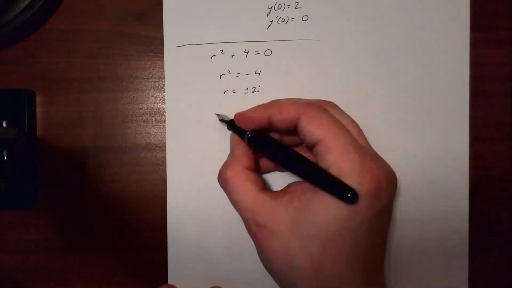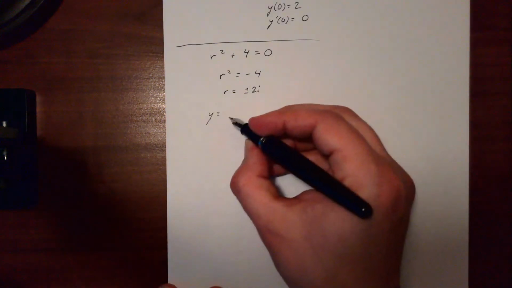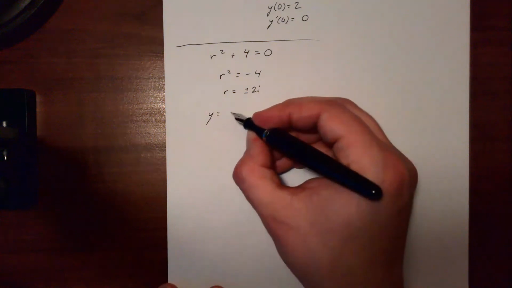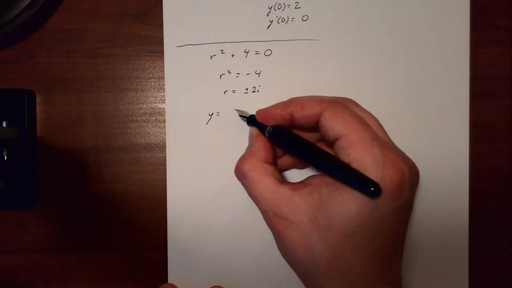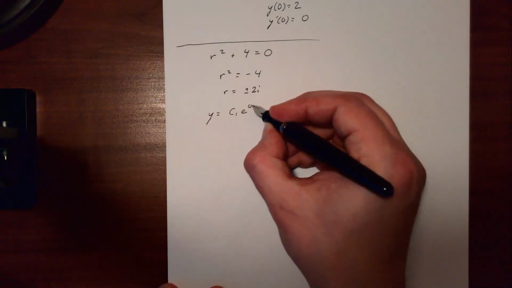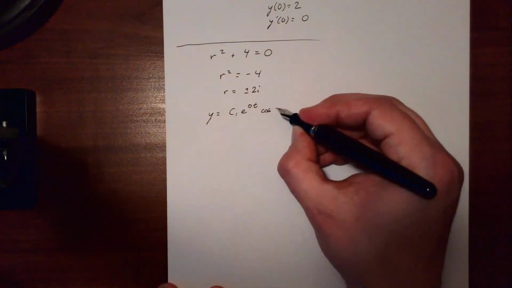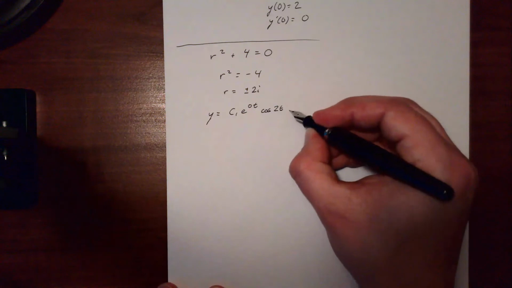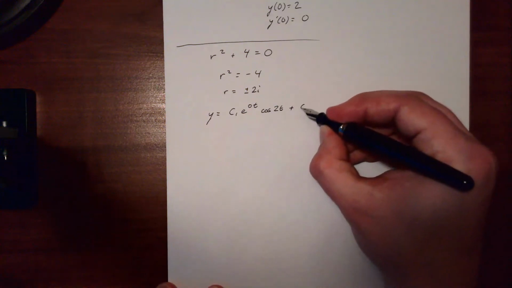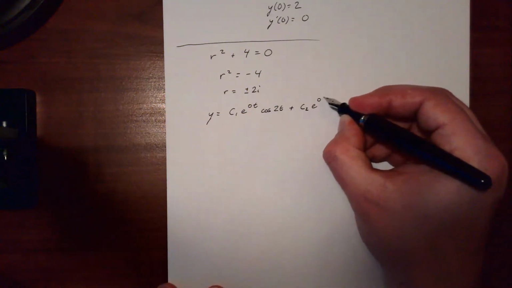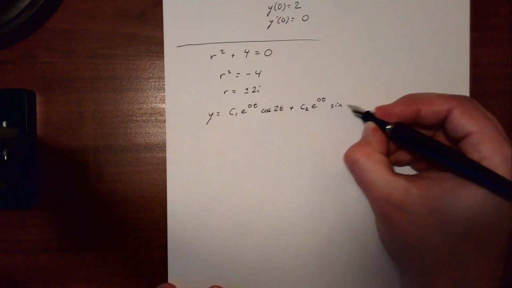And so what that means is y is equal to c1 e to the 0t cosine of 2t plus c2 also e to the 0t sine 2t.